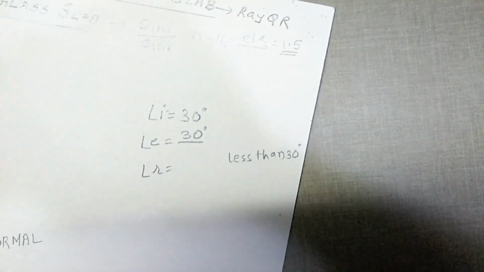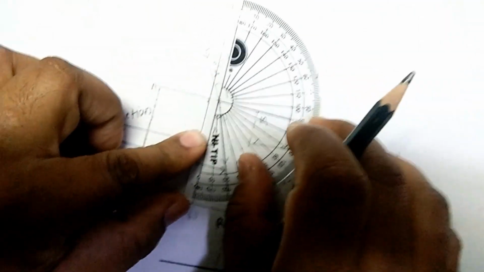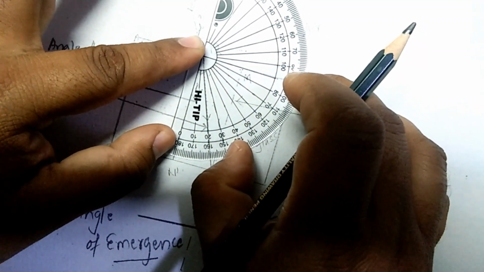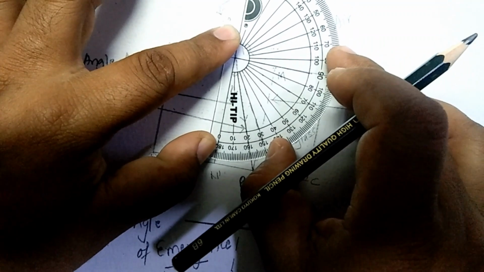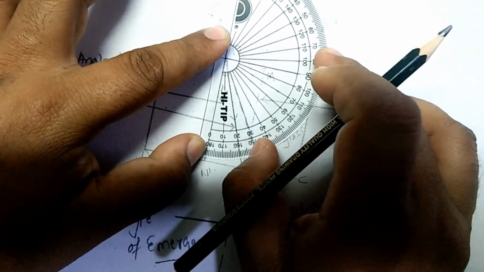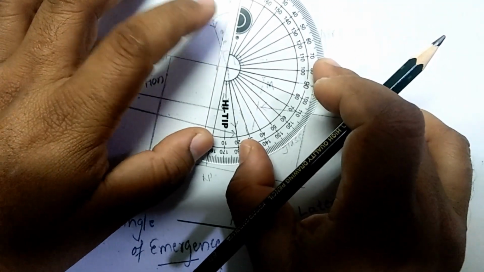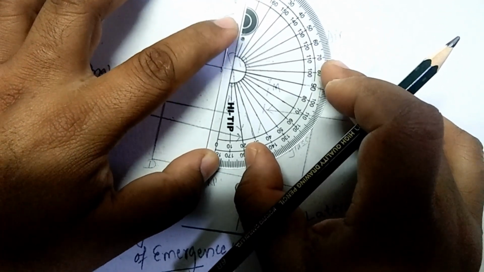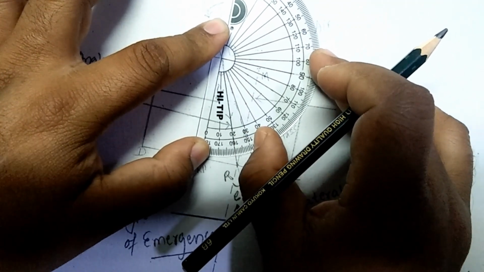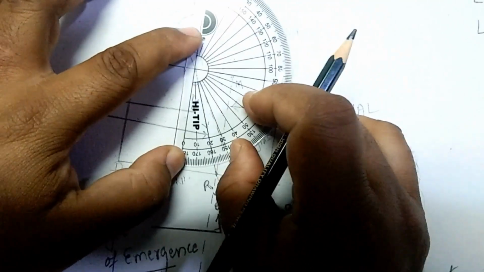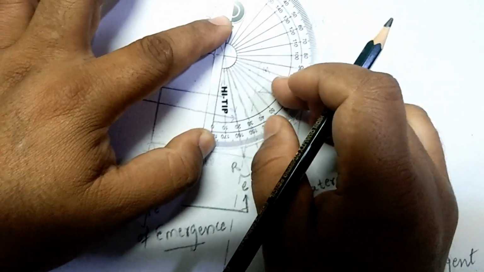Now our last thing is we have to measure the angle of refraction. This is very important, because this will decide the refractive index of this glass slab. So let's go for it. Here I find the angle of refraction as 20 degree.